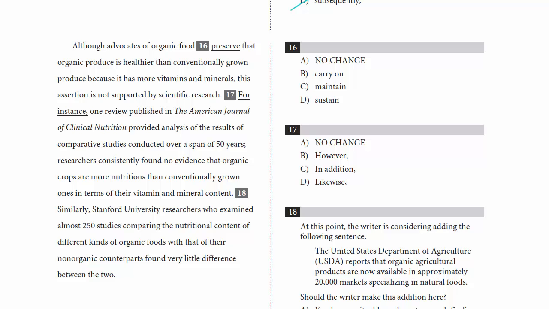Well, that's not quite the right word here. They're not preserving food, for example. That's, I guess, what they're trying to go for, but they're making an argument. They are sticking to a claim, we might say. So for that reason, preserve is not going to work. Do the advocates carry on that organic produce is healthier? Nah, that's not quite the right phrase here. Do they maintain that organic produce is healthier?